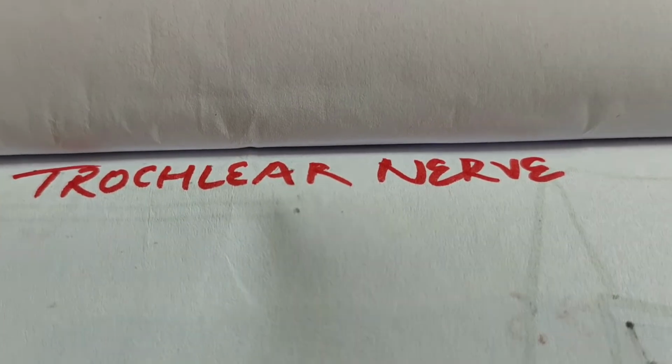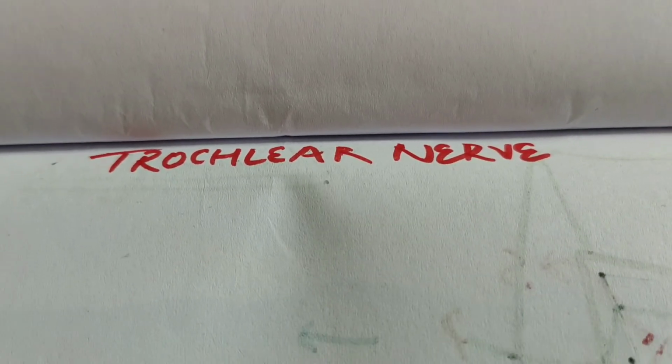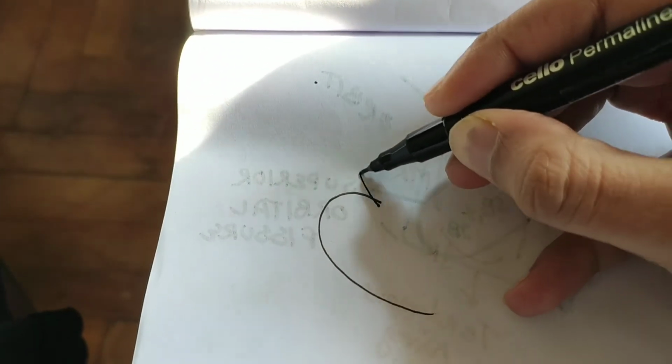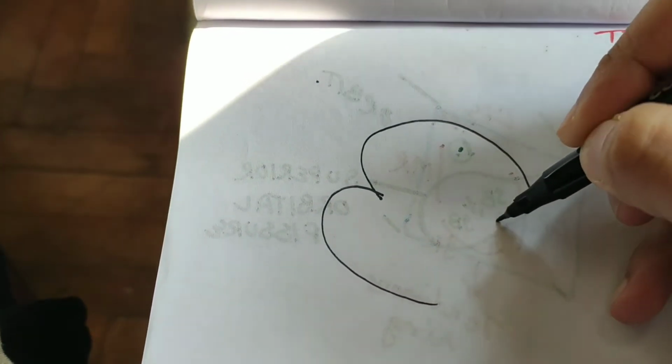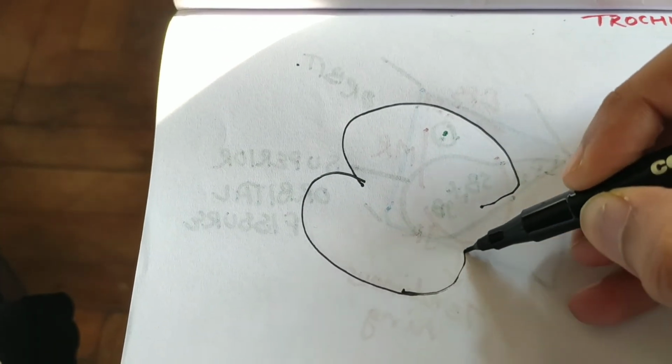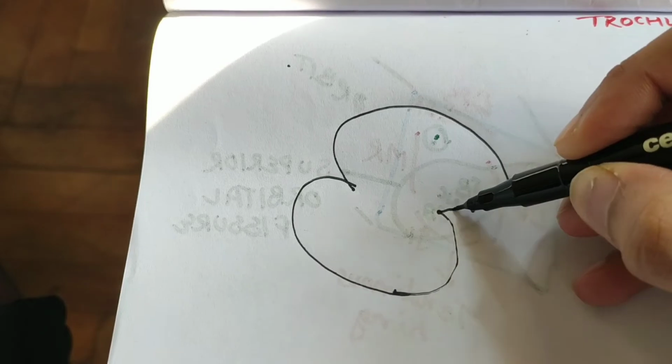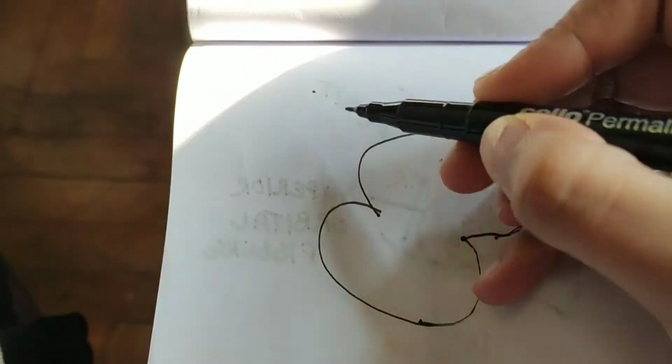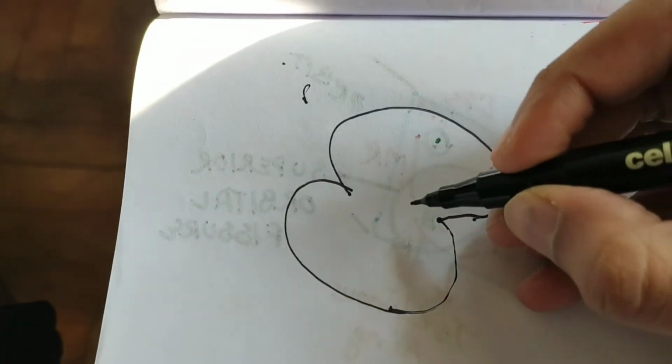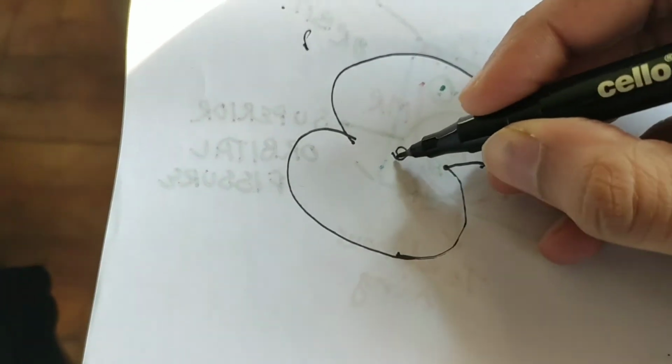Hello, today we are going to talk about the trochlear nerve. Let's talk about it from the starting. It arises from the midbrain, as the third cranial nerve we discussed arises. This is the anterior side, this is the posterior side, and this is the cerebral aqueduct.